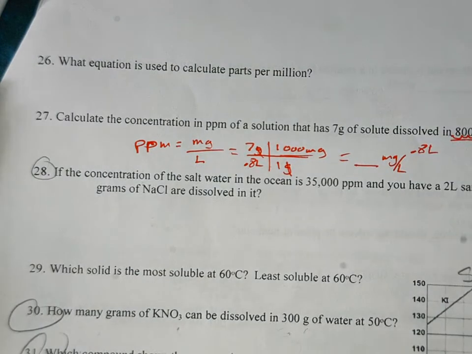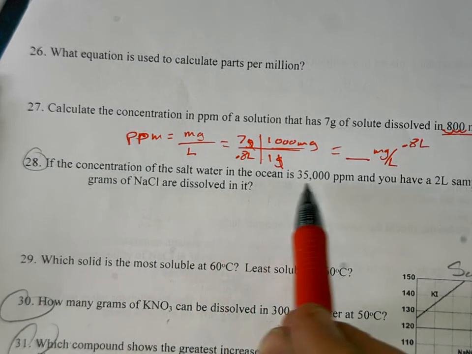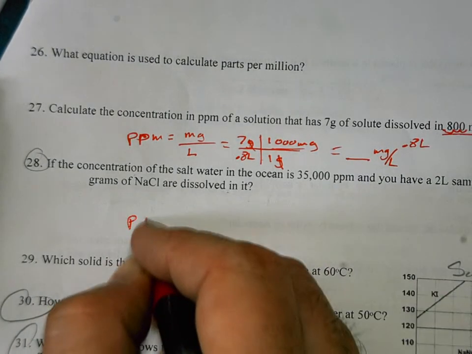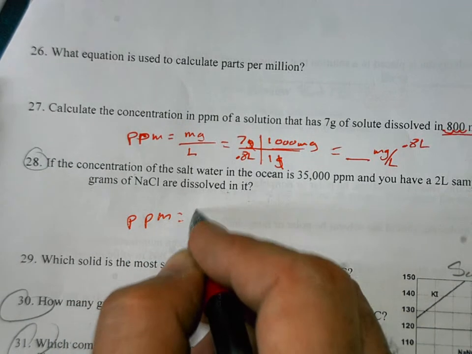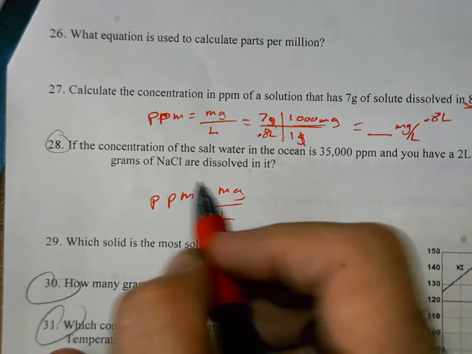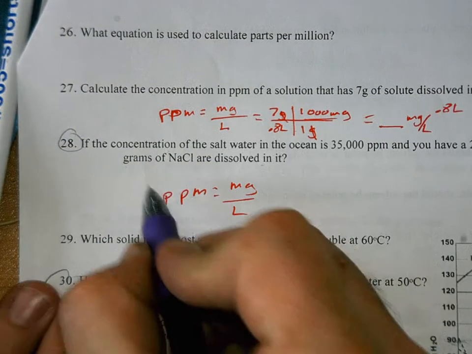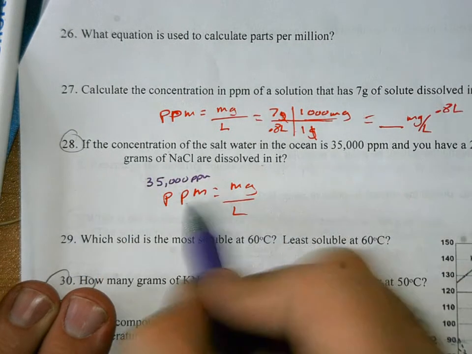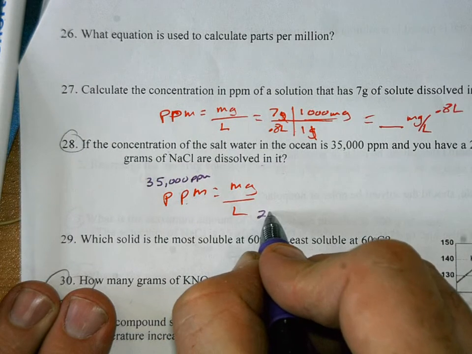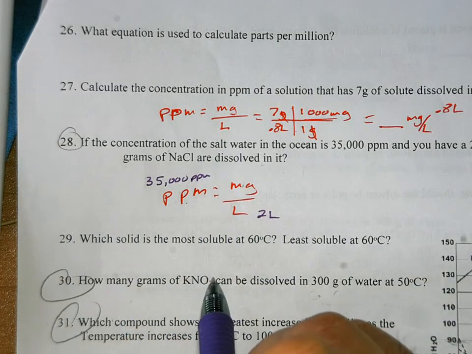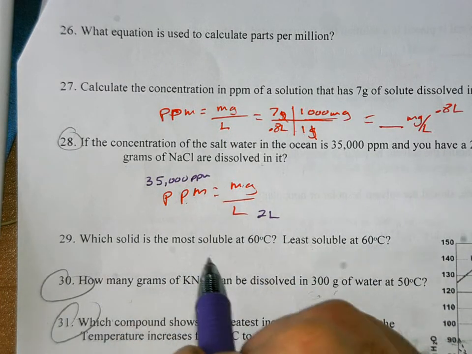Question number 28. You've got a concentration of salt water of 35,000 parts per million, and you have a 2-liter sample. How many grams are dissolved in it? So let's always start with the base equation. Parts per million is milligrams per liter. And in this problem, we know that our parts per million is 35,000 parts per million. We have 2 liters. So we can solve for what milligrams are. But then when we get to milligrams, we have to convert it to grams.